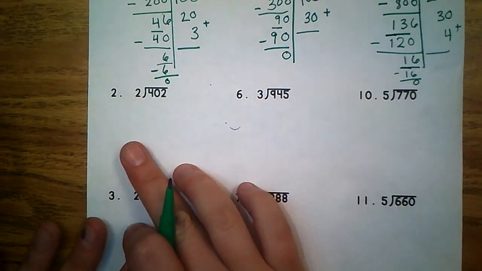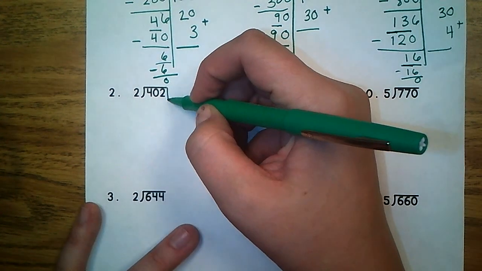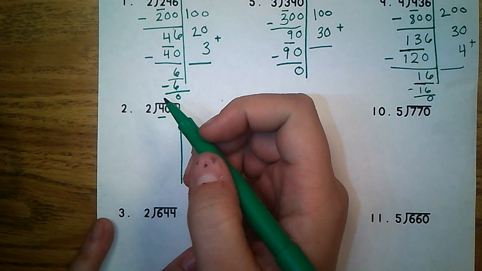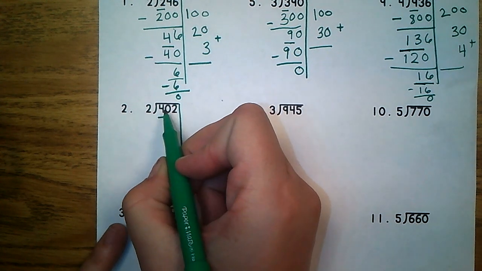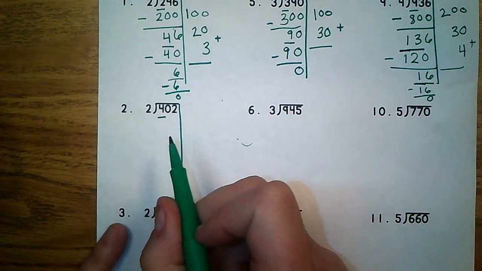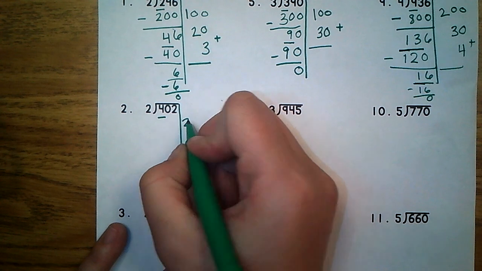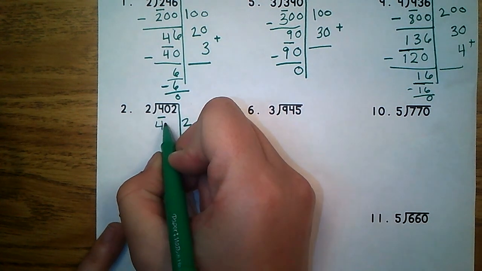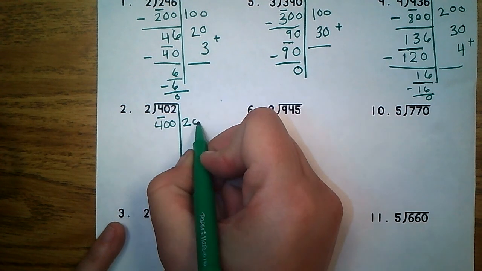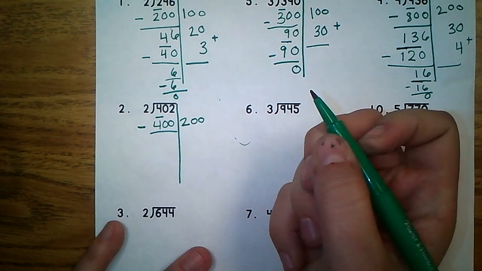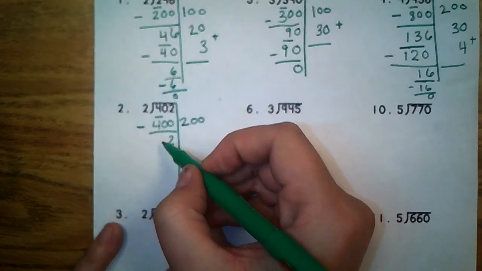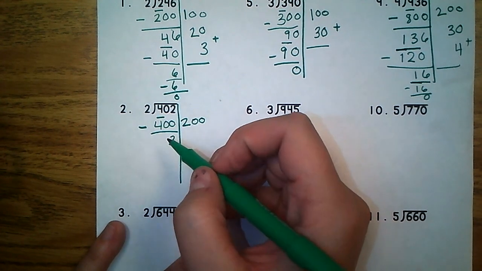Moving on to number 2. I'm going to draw my line down and underline the first number. How many times can 2 go into 4? I know that 2 times 2 is 4, so I'm going to put my 2 on the side. 2 times 2 is 4. Add 2 zeros here and 2 there. Subtract. 2 minus 0 is 2. 0 minus 0 is 0. And 4 minus 4 is 0.